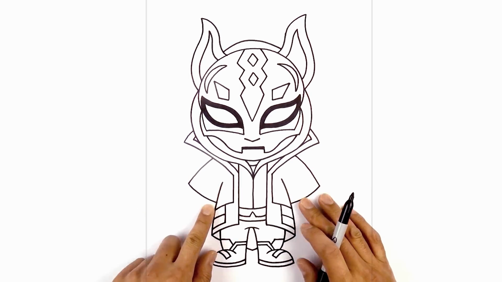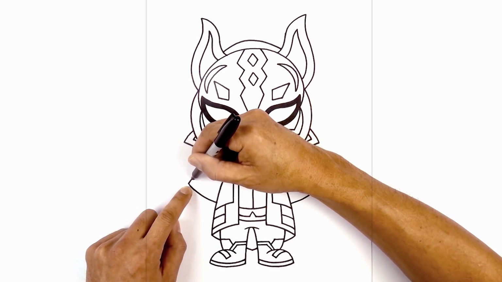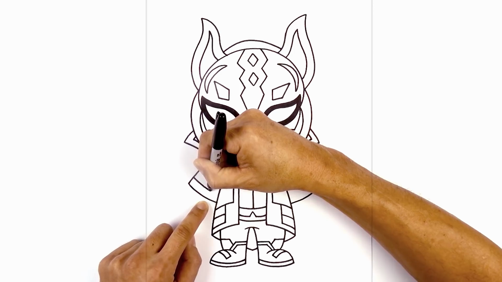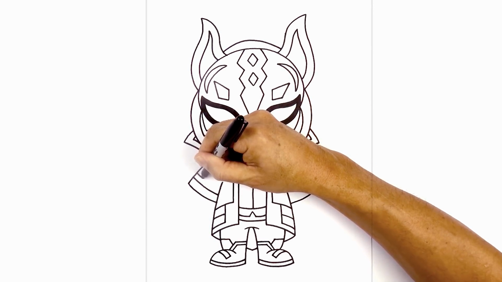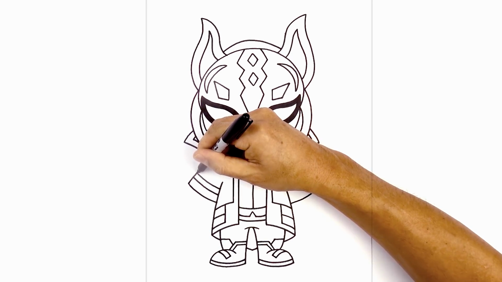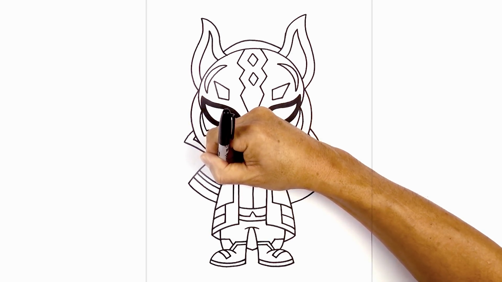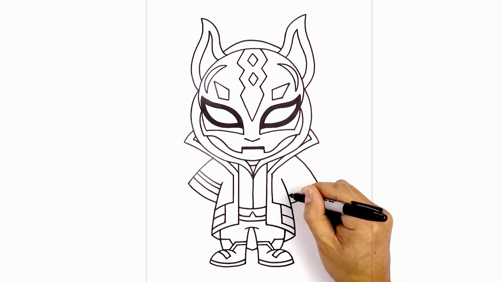Let's add some trim along the arms. Starting from here, we're going to step up, follow that same curve coming in towards the body. Now we're going to add a stripe. Stepping up, draw that same curve, and then draw that same thing just up above it. Let's do the same thing on the right.